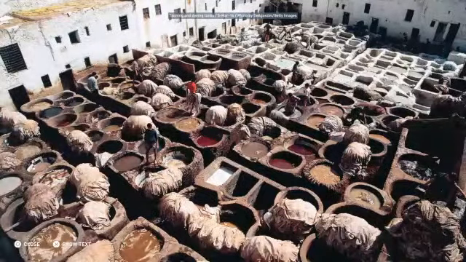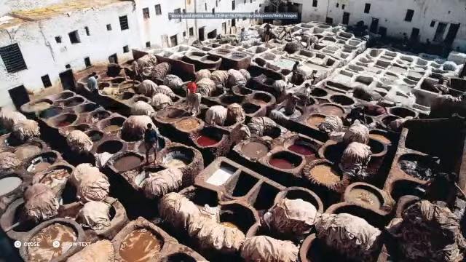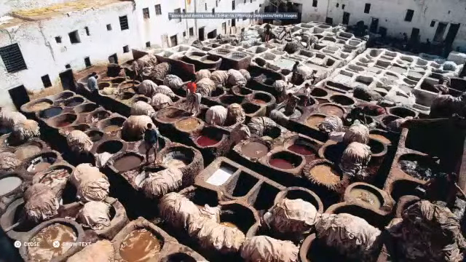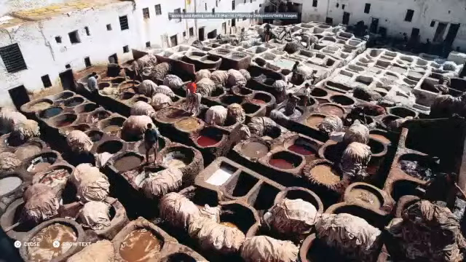Tanning and dyeing tanks, 5 March 2016. Photo by E. Agostini, I think, and Getty Images.